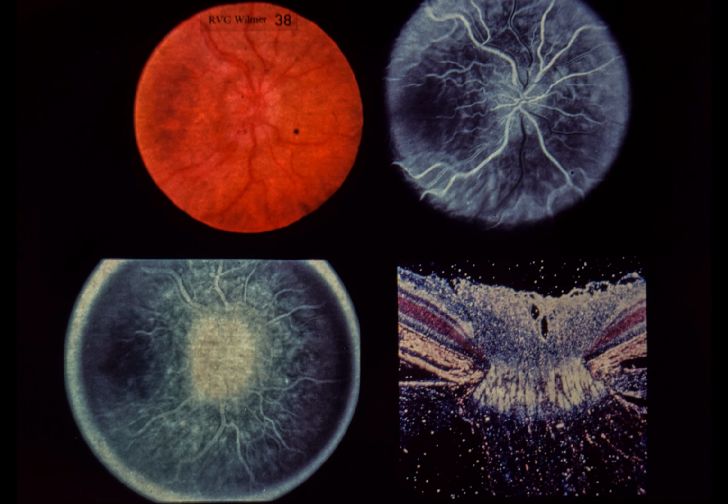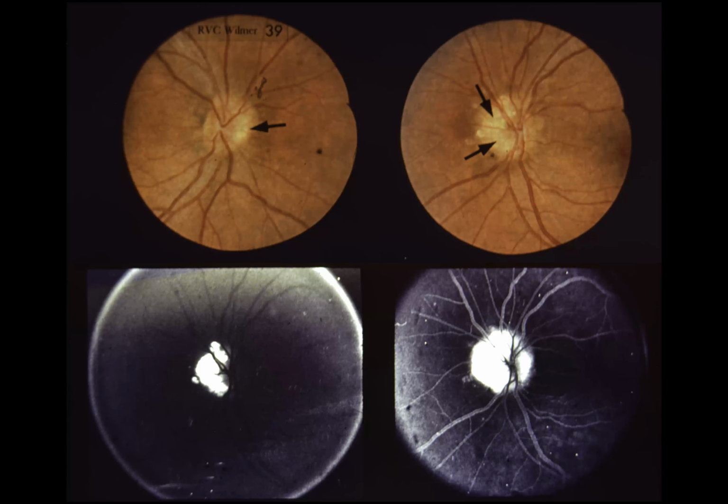We now leave the subject of optic disc edema and begin our discussion of elevated disc anomalies that simulate optic disc edema. Slide 39, optic disc drusen. This 25-year-old male was noted to have optic disc abnormalities during a routine eye examination. He had no visual complaints. Visual acuity was 20/20 OU, and visual fields were full.